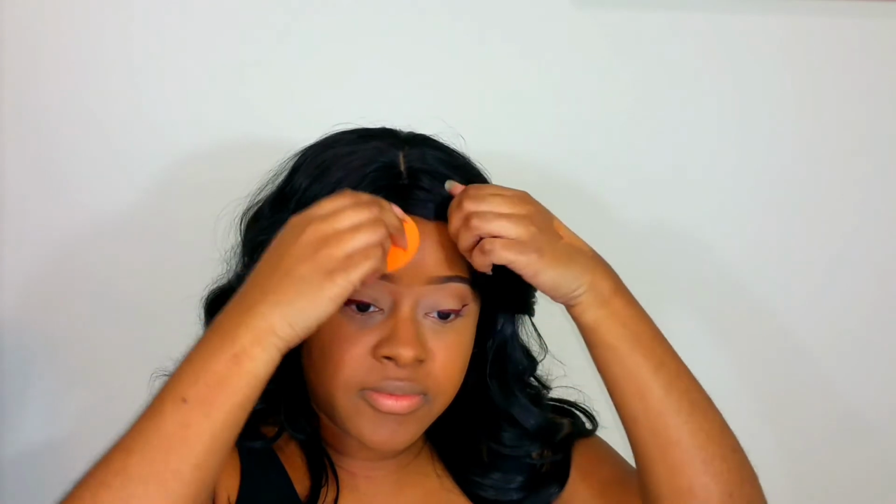Then I use a damp sponge. This is my Real Techniques sponge, the Miracle Complexion sponge. And I pat it all over as so. I like to get into those tight spots using that corner side of the sponge, but I pretty much just go back and forth using the sponge as well as using the brush. And this is how I get that skin finish look that I love.